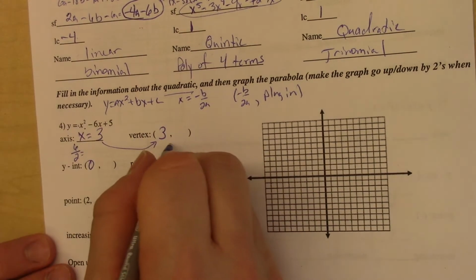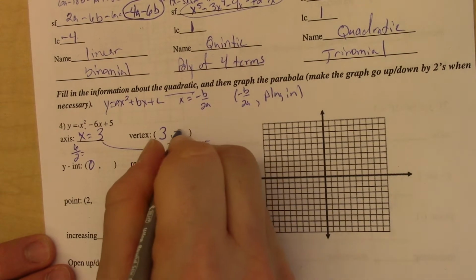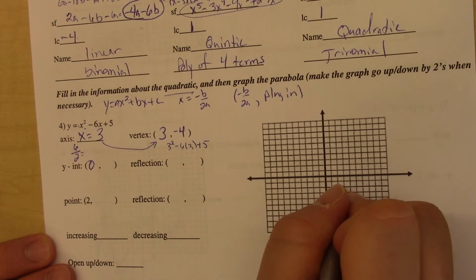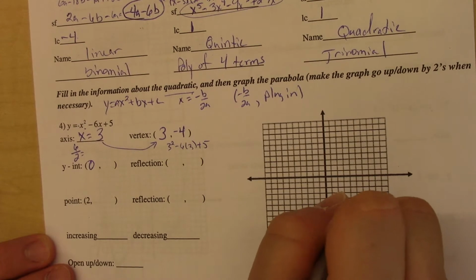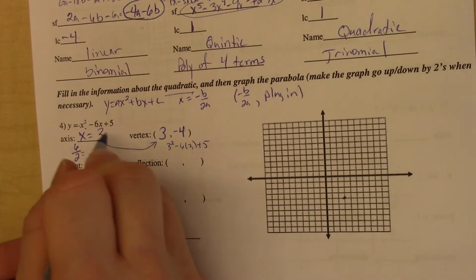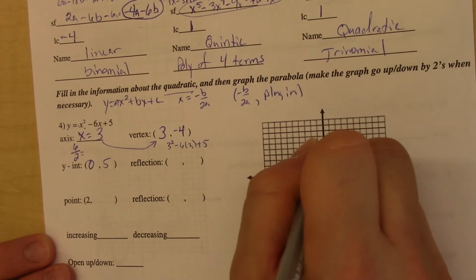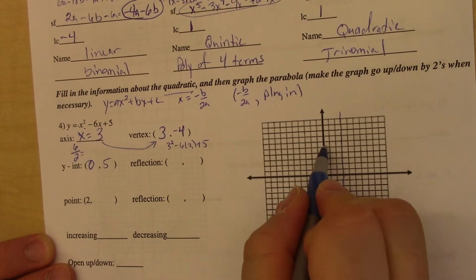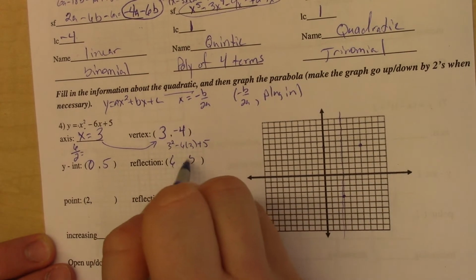And we plug 3 in, so I get 3 squared minus 6 times 3 plus 5, which is -4. Plug it right into a calculator. Go graph that point, 3, -4 on my graph. Goes right there. When I plug in 0 I get 5, so 0, 5 is right here. And then if I use my axis of symmetry here, I can just reflect that 3 over and then 3 over again to get that point, which is 6, 5.